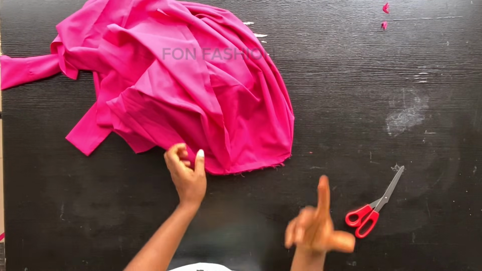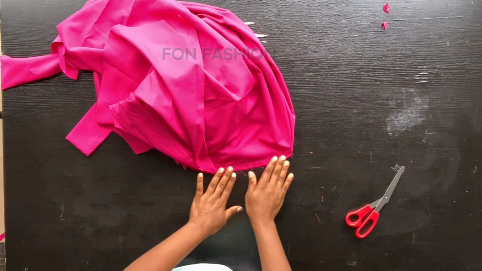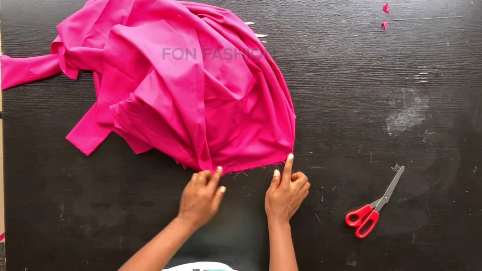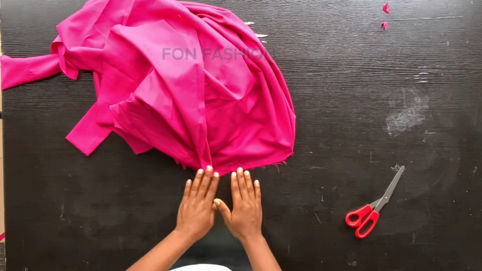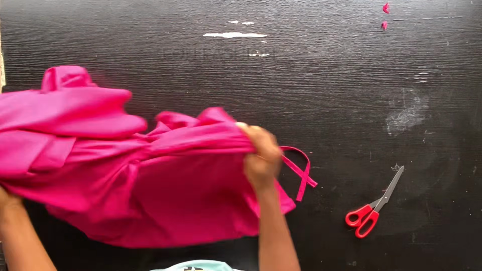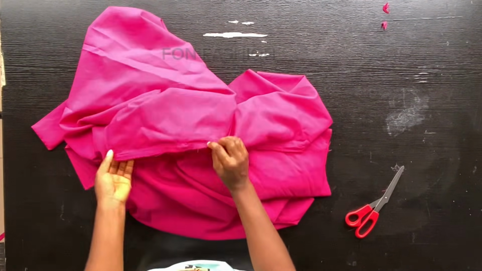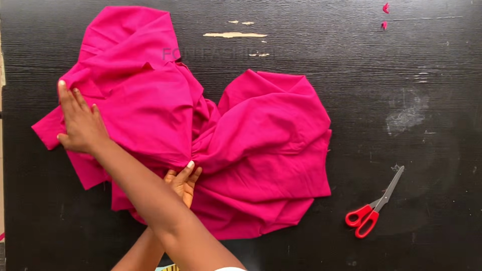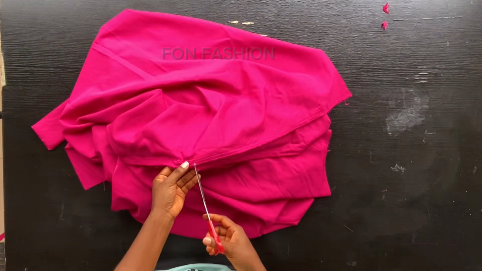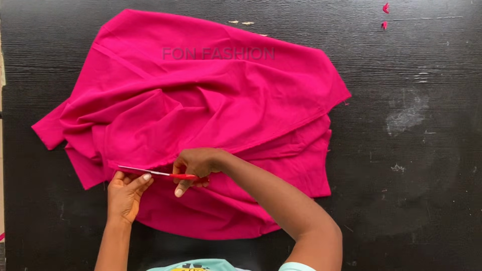Right, you see why I did not add so much allowance to my dress. So if you're very sure of your bust measurements, you don't need to add so much allowance to your dress. Okay, so look at the other side as well. Can you see? I have also stitched and I stopped at the waist area. Okay, so I'm going to clip on it and trim out these excesses.